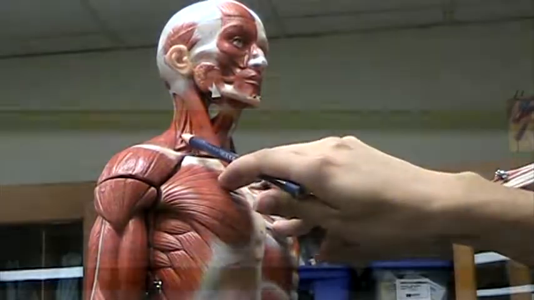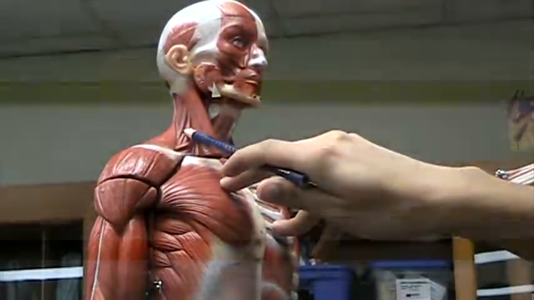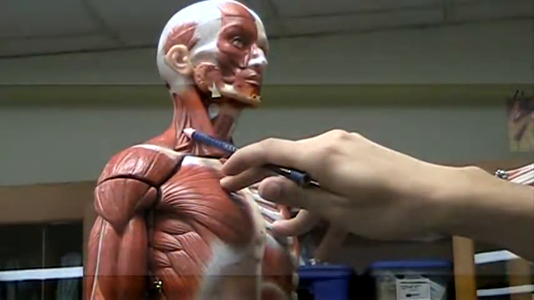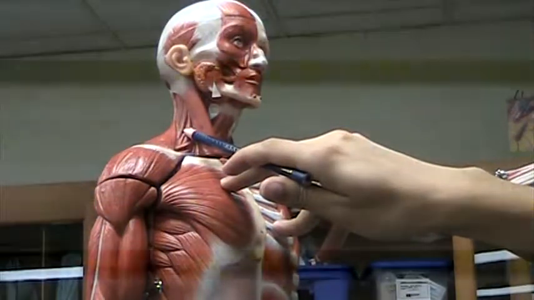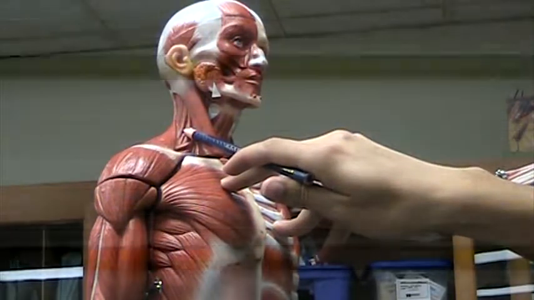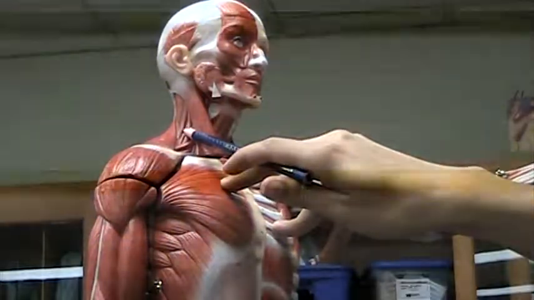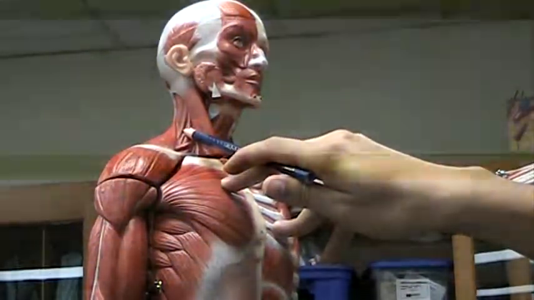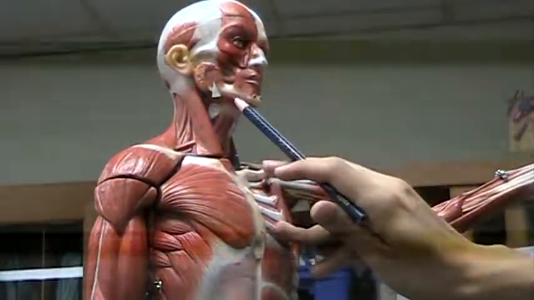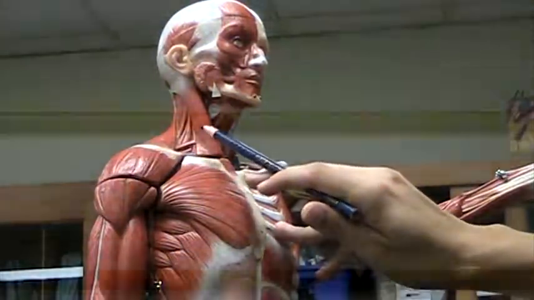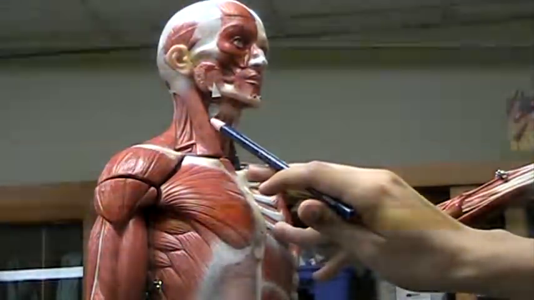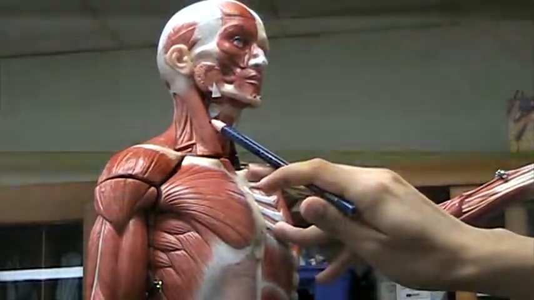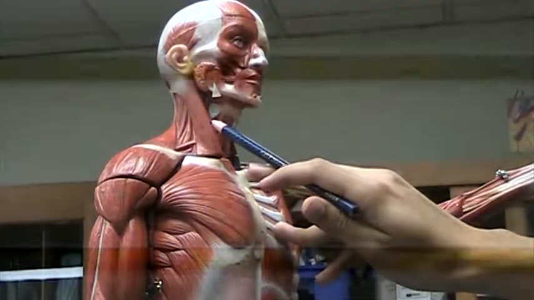This is levator scapulae. Elevates the scapula. Its origin is the transverse process of the C1 to C4 vertebrae, and its insertion is the medial border of scapula superior to spine. The platysma covers the sternocleidomastoid and the levator scapulae. The action is draws the angles of the mouth downward.